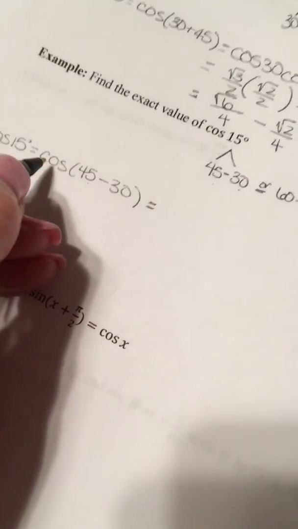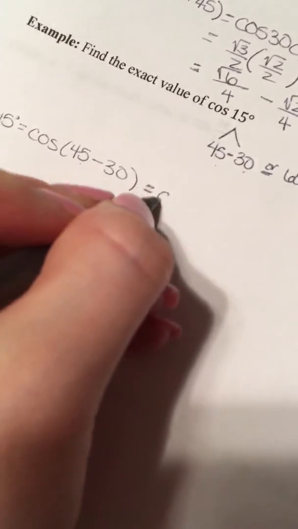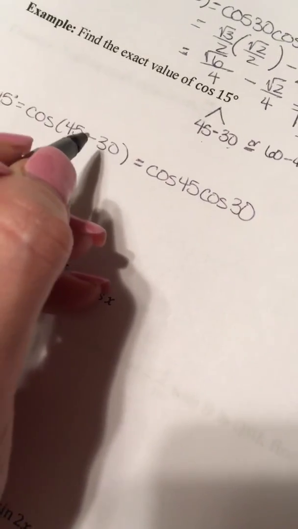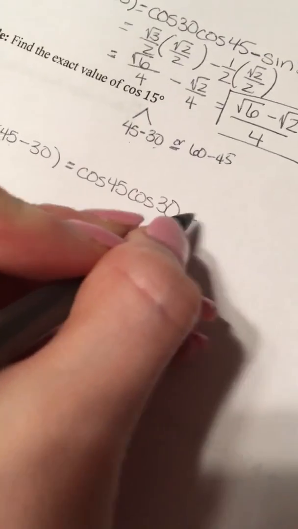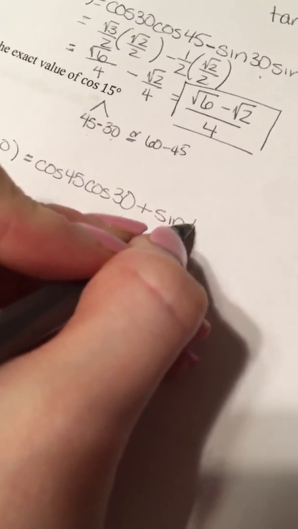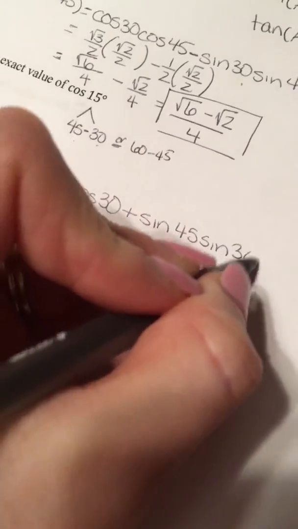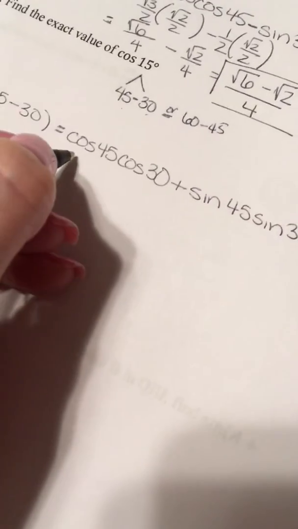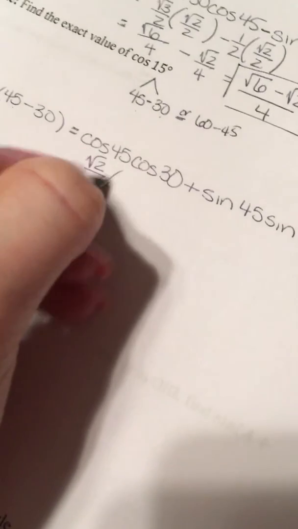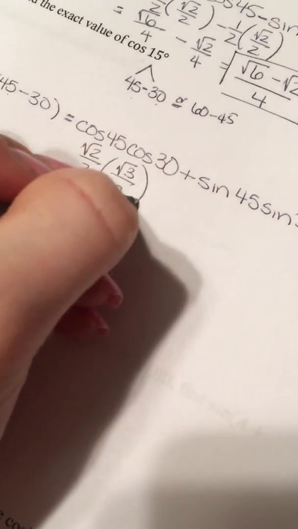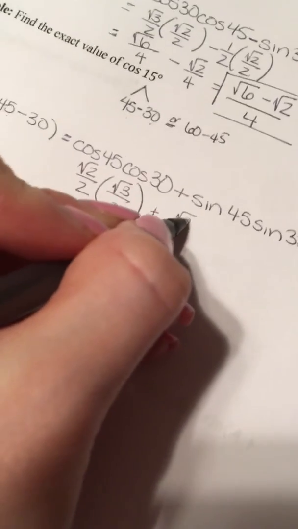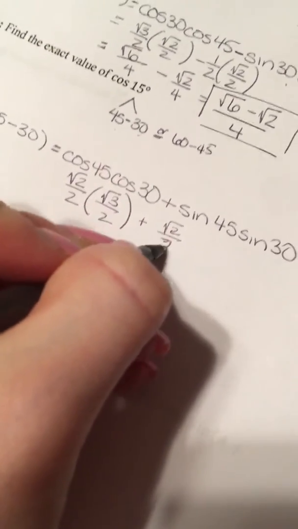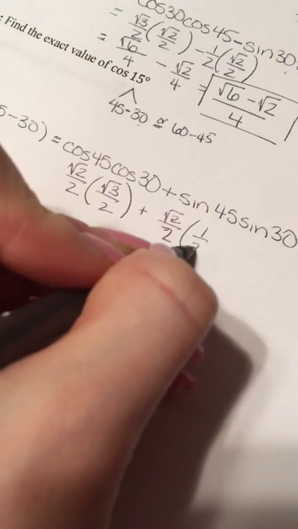Okay, so following the formula, cosines first. So it would be cosine of 45, cosine of 30. Then the cosine rule is that it's the opposite of the operation you're doing. So we're subtracting, so we're going to add, and then sines come second. So sine of 45, sine of 30. Perfect. And then once again, we plug in our values that we know. I know that the cosine of 45 is root 2 over 2. I know the cosine of 30 is root 3 over 2. Sine of 45 is root 2 over 2, and then the sine of 30 is 1/2.